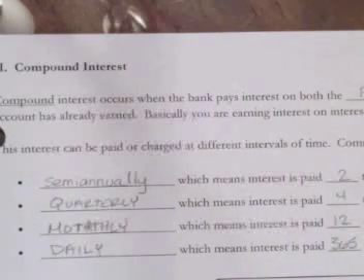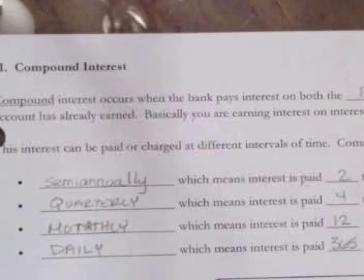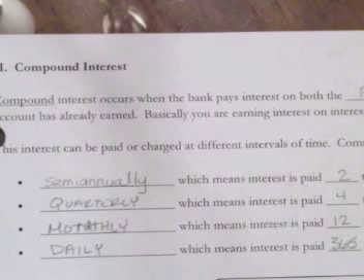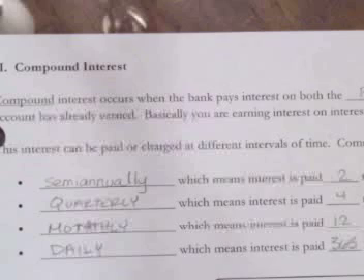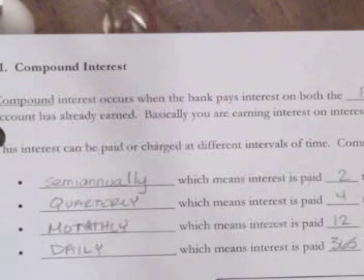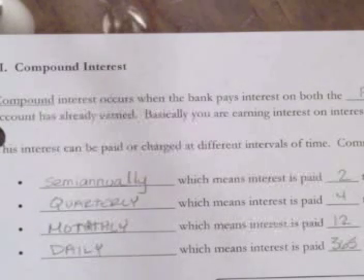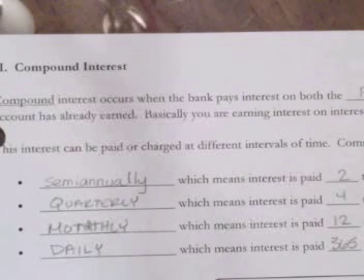Sometimes when you go to the bank, you deposit money and the bank pays you interest for that money. And if you leave it there long enough, they'll pay you your interest and they'll just reinvest it in your account. And then your account is worth more and you begin earning interest not only on the amount of money that you put in, but on some of the interest that the bank has paid you. And this is what's called compound interest.